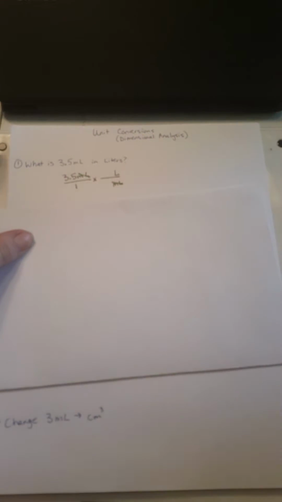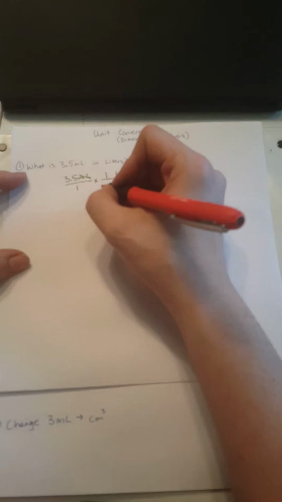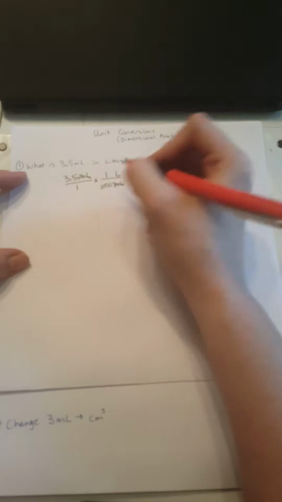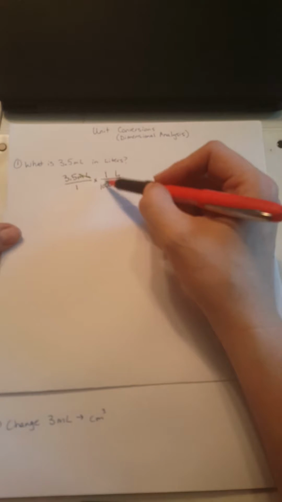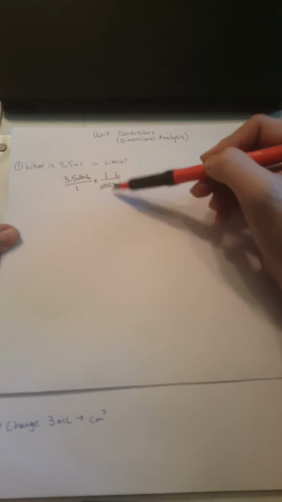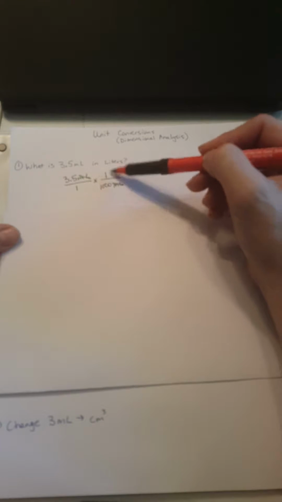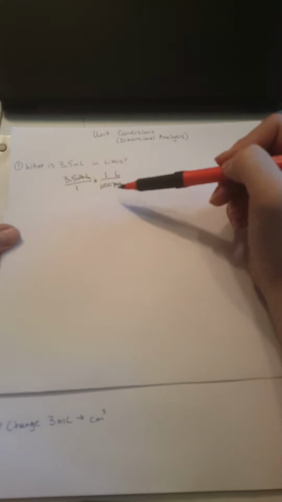So we're going to multiply it by this, and then we just have to fill in our ratio here. We know that 1 liter, it's big, is equivalent to 1,000 milliliters. The prefix milli means 1,000. And so this is just like multiplying our 3.5 by 1, because 1 liter is exactly the same as 1,000 milliliters, so this fraction is just 1. So anytime you do this, you want to only multiply by fractions that are a ratio equal to 1.